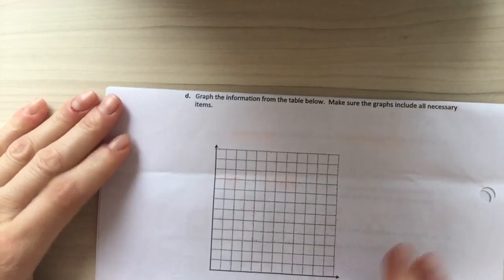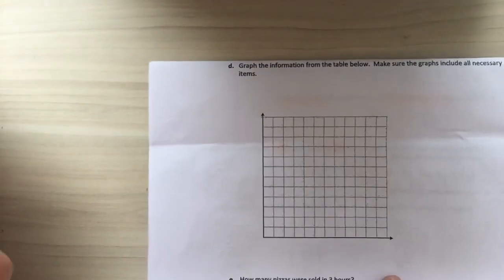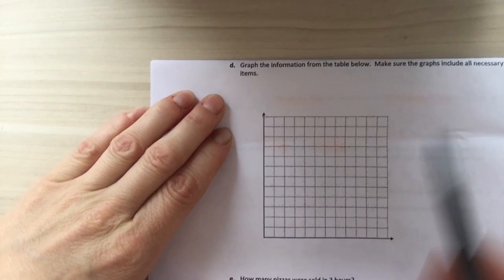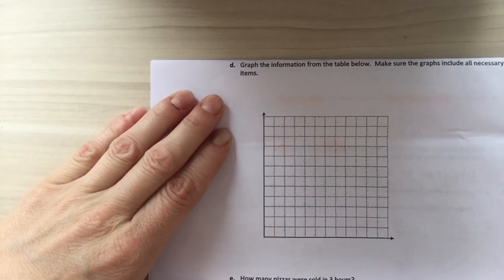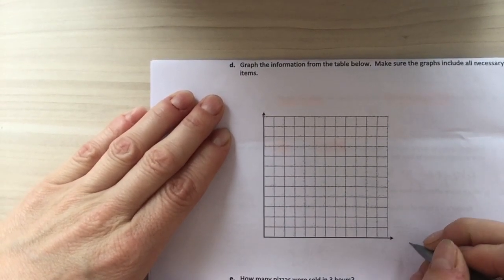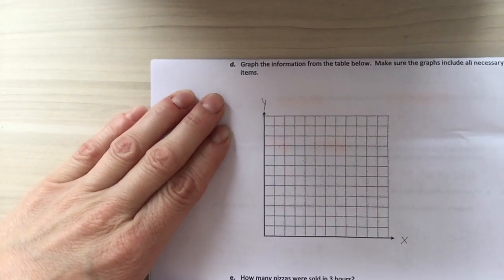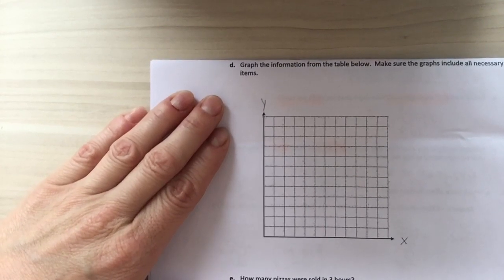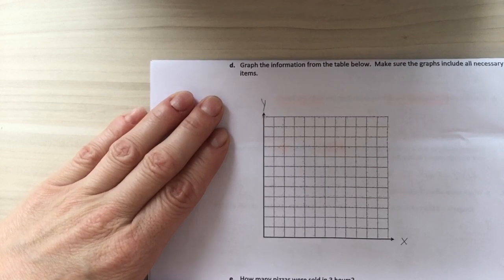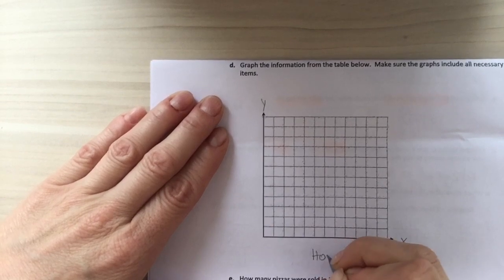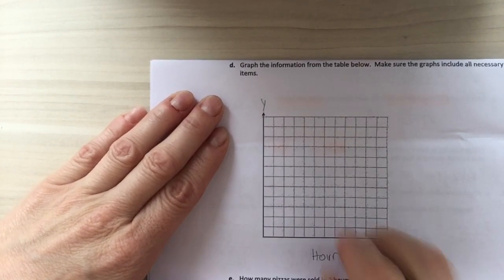All right. So next, we've got to make a graph of this information. So I've got to figure out, this is my X, this is my Y. Y looks like it's standing up, so it goes in the vertical. And I've got to figure out where to put pizza and hours. Do the number of pizzas depend on the number of hours, or do the number of hours depend on the number of pizzas? Pizza depends on hours. So hours goes on my independent axis, or the horizontal.